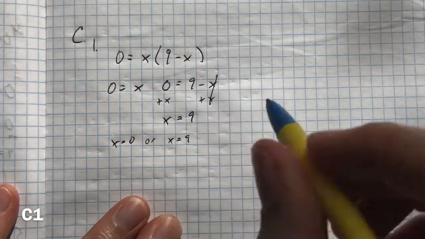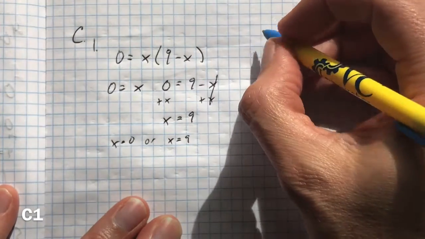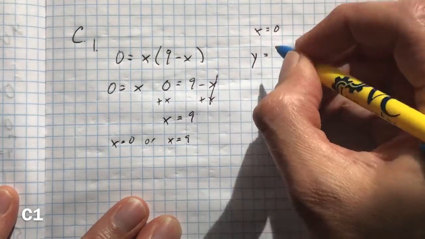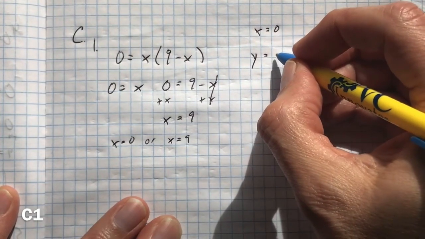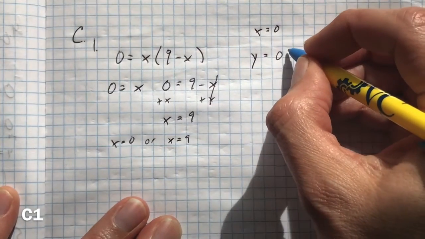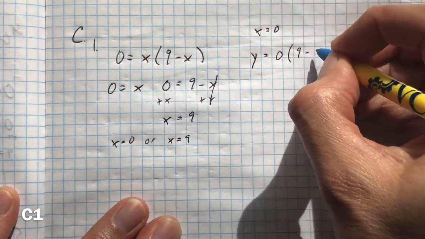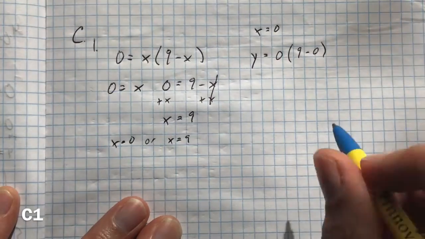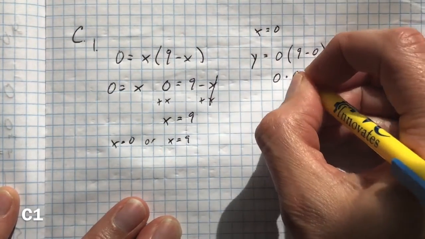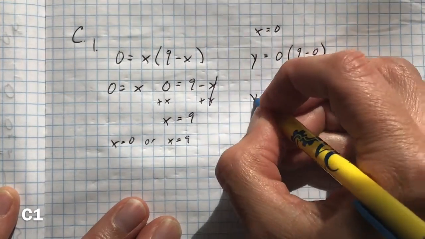So in this case, first of all, x equals 0. So I would do y equals, I'm going to put my 0 in, so 0 times 9 minus 0. If I do that work inside here first, I'm going to have 0 times 9, which would give me y equals 0.